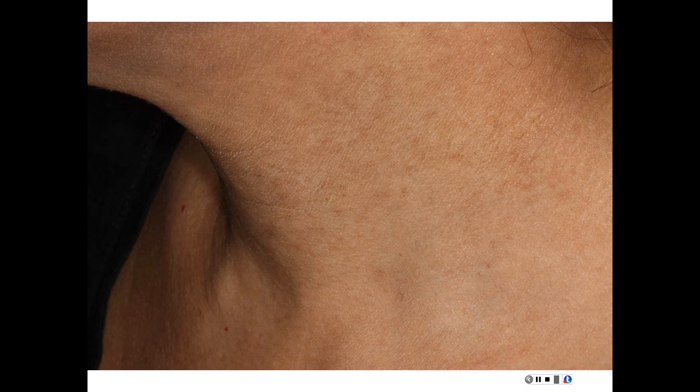What do you see? So it looks like there may be some, it's hard to see, but hyperpigmented papules on the neck.